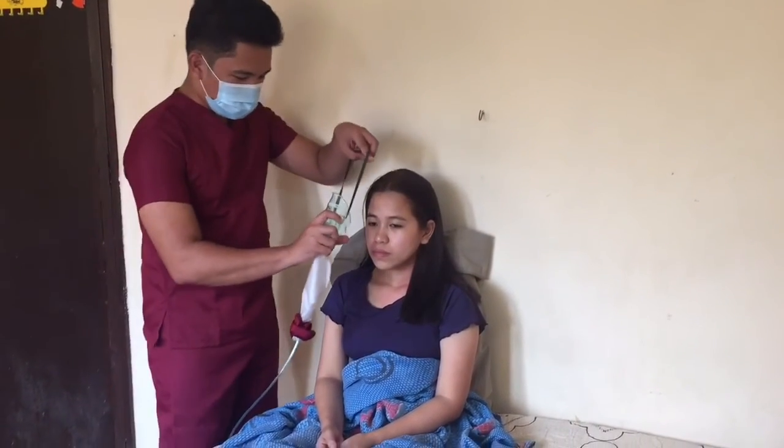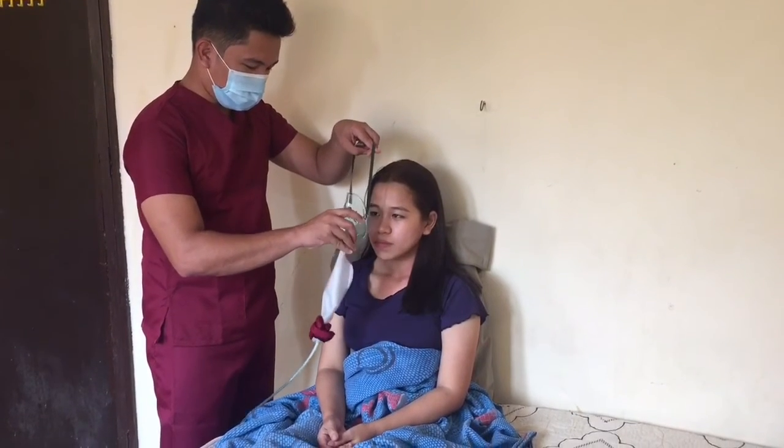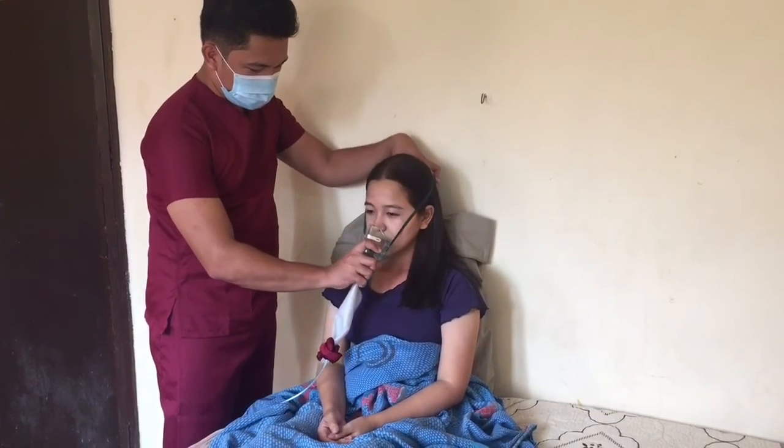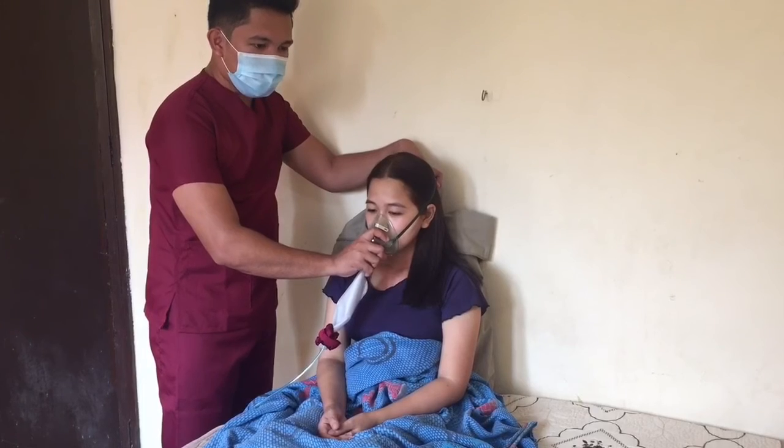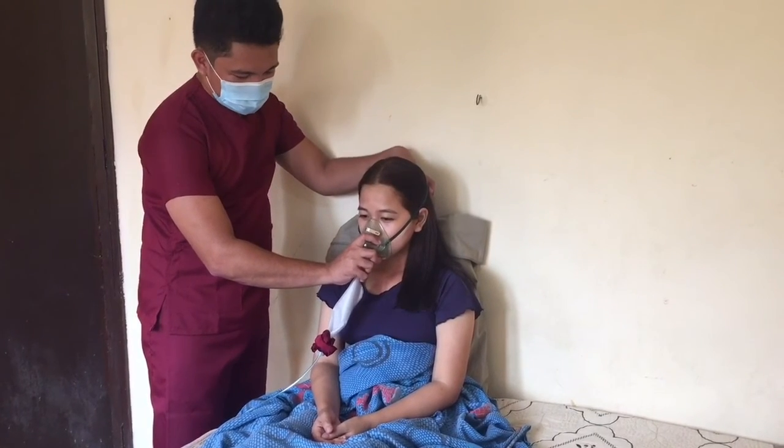Next, I'm going to administer the Venturi mask. Guide the mask towards the client's face and apply it from the nose downward. And fit the mask to the contours of the client's face.